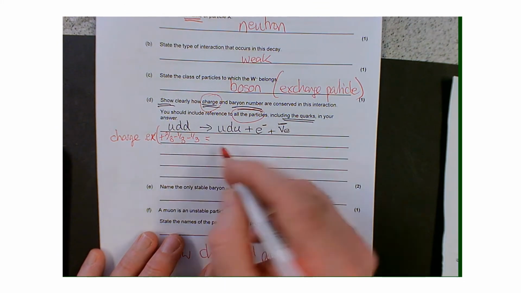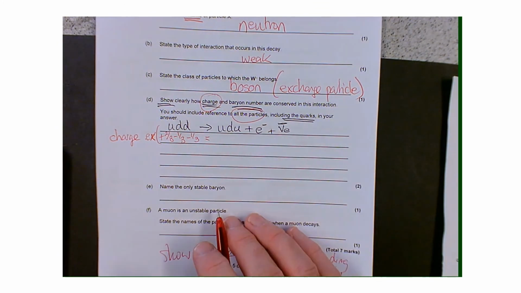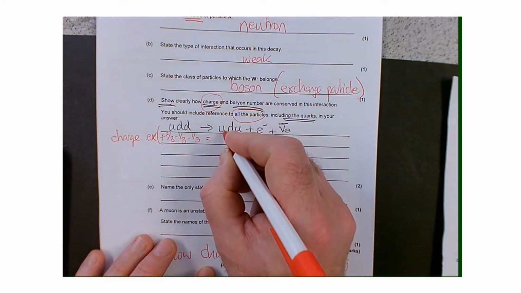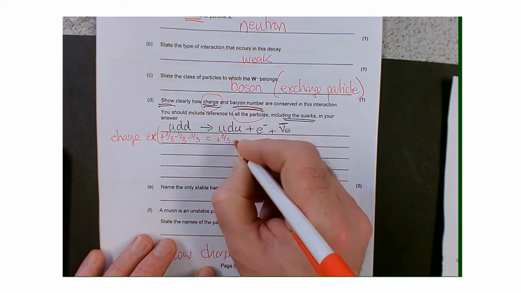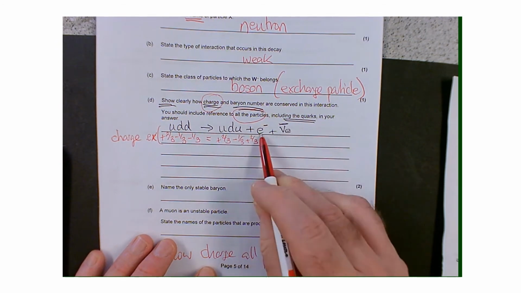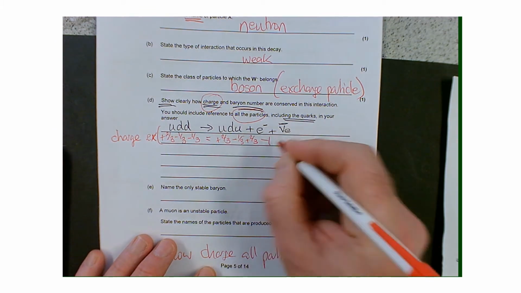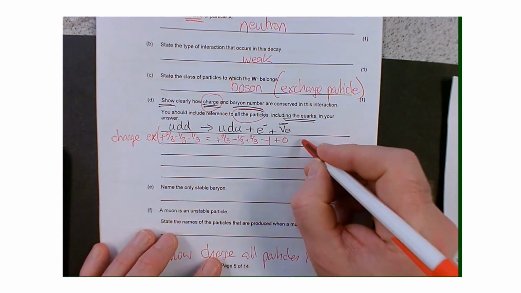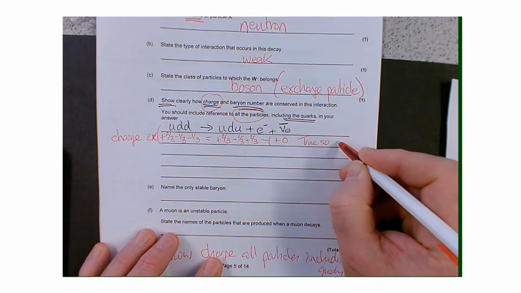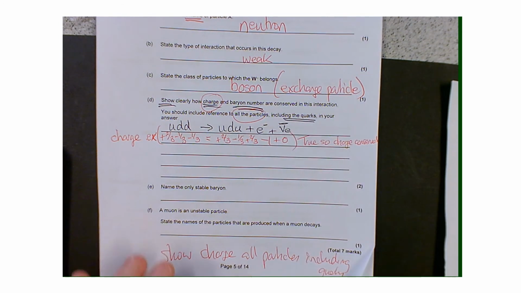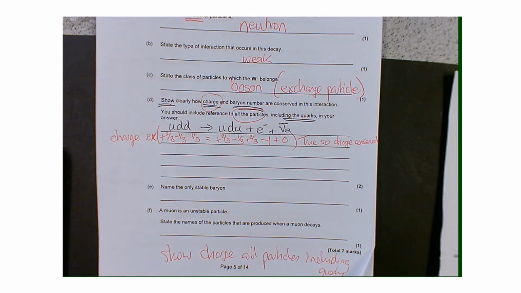That's all equal to 0, but that always has to be equal to what's on the other side. So on the other side I've got 2/3, the down is -1/3, plus 2/3, and the electron is -1, and the neutrino is 0. And I could write true, so charge conserved. Okay, and I can say the same for the baryon number.